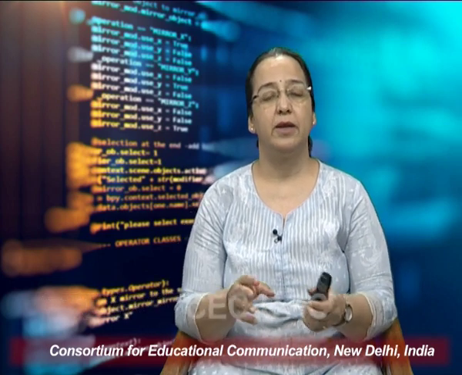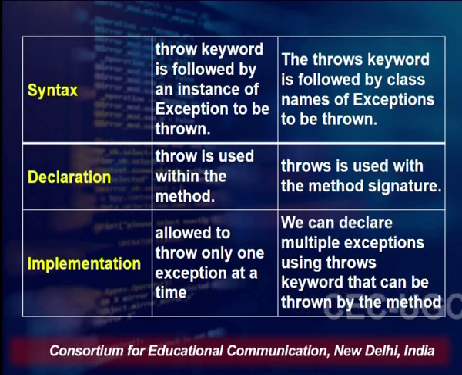Apart from that, there is a difference in syntax. The throw keyword is followed by an instance of the exception to be thrown. So, we always say throw new UserDefinedException or throw new ArithmeticException or something of that sort. When we talk about the keyword throws, it is followed by the class name of the exception to be thrown. So, throws so-and-so exception.